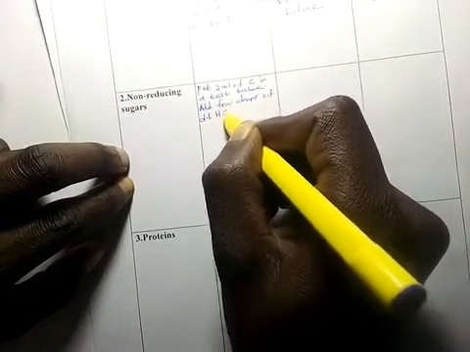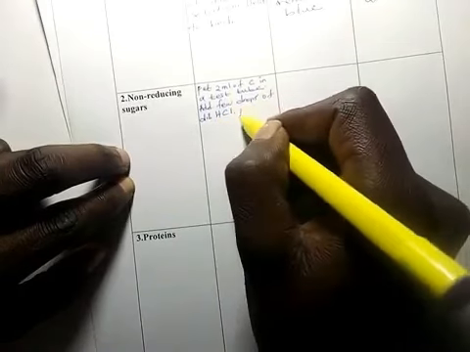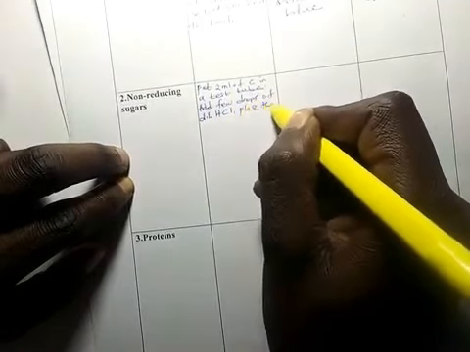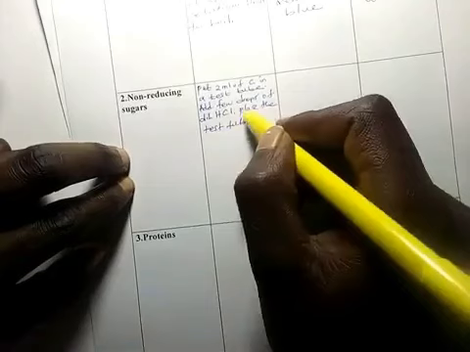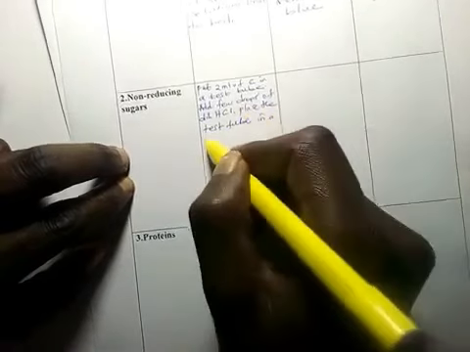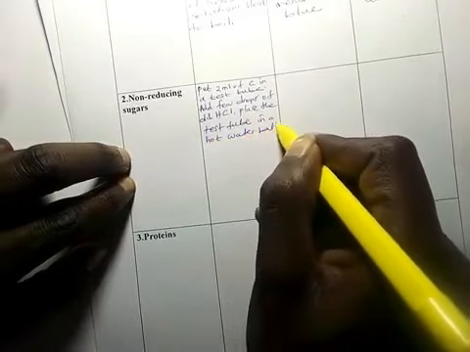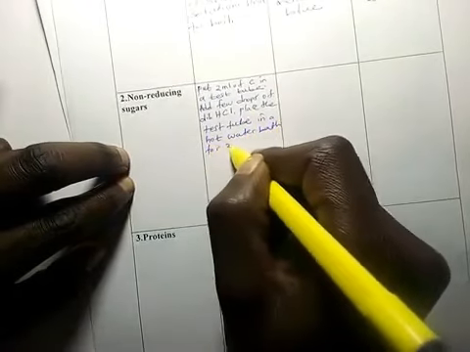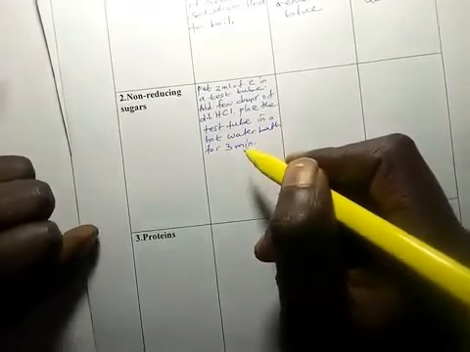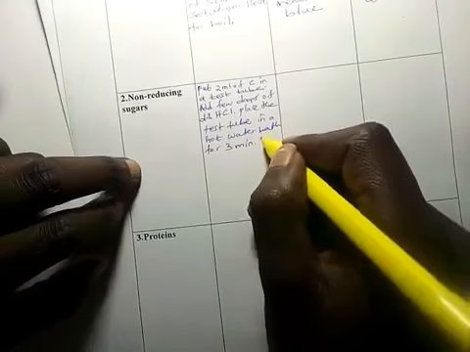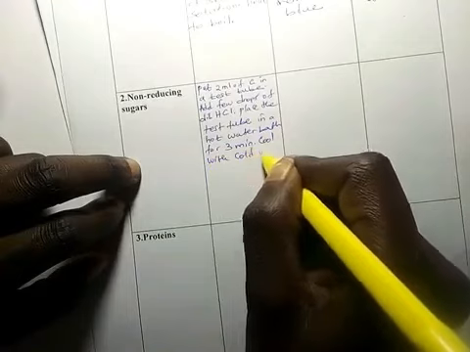Then you place the test tube in a hot water bath for about 3 minutes, and then remove the test tube and cool with cold water.